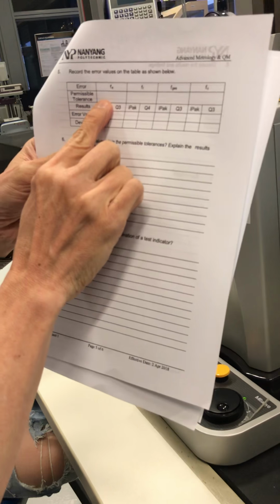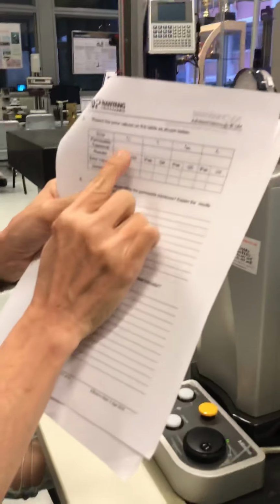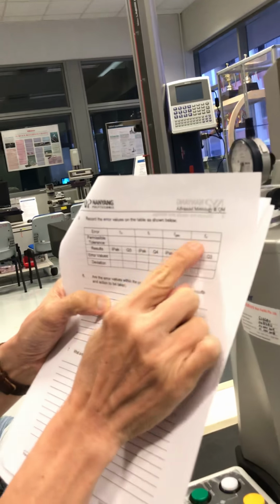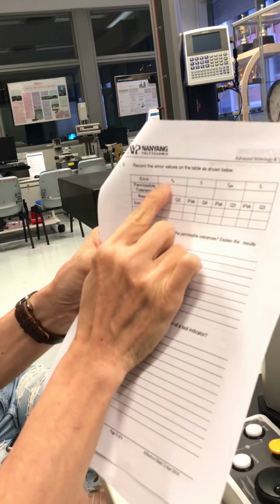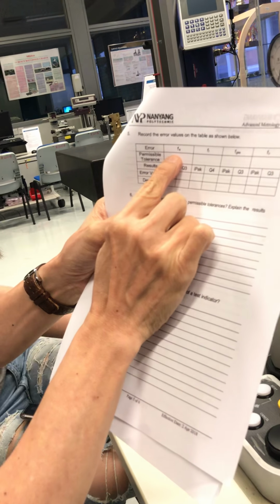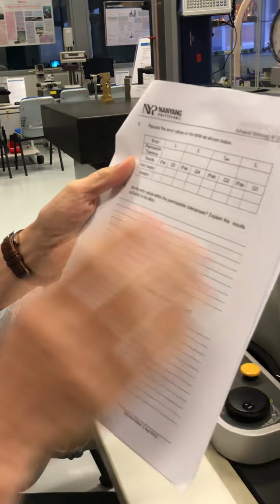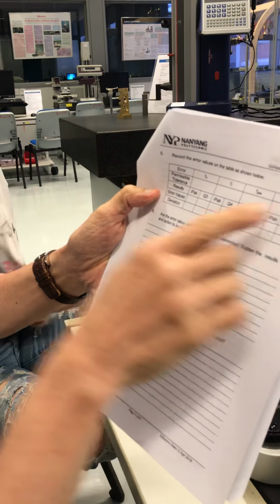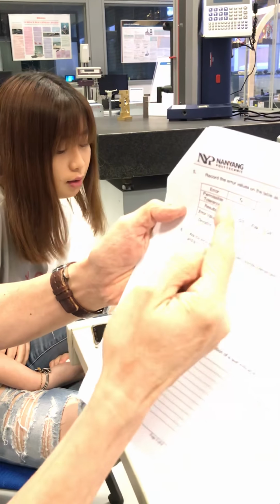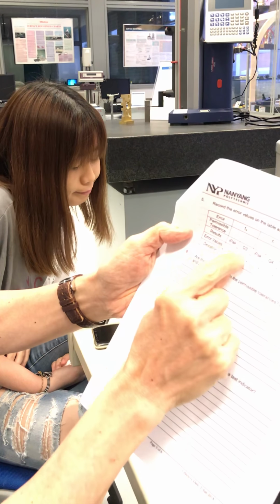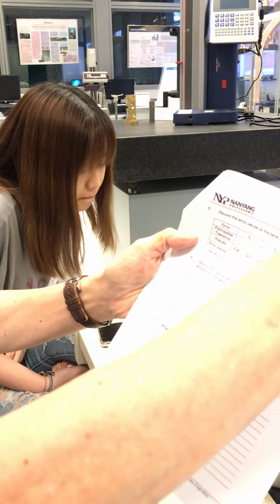The 4 parameters which I mentioned to you, 1, 2, 3, 4. Under the standard, what is the permissible tolerance is stated here. Then your actual reading. This is a tolerance, right? According to the standard. Then the reading from your software, you record down here. After you finish 215, it will give you a certificate.